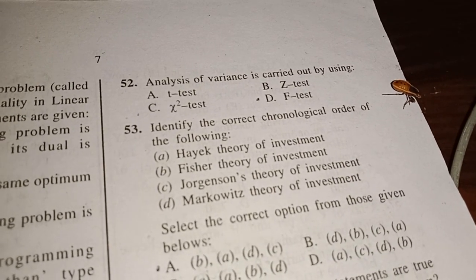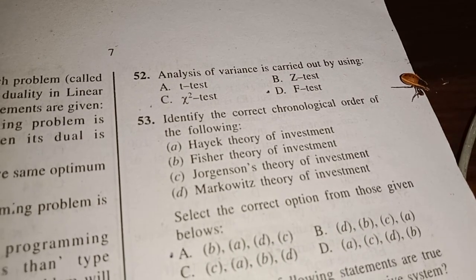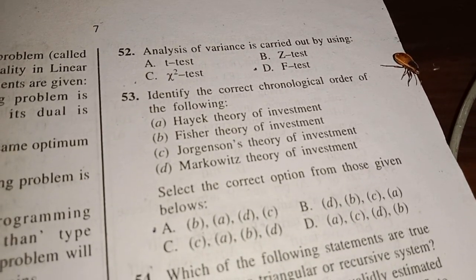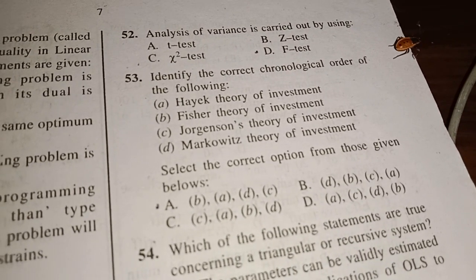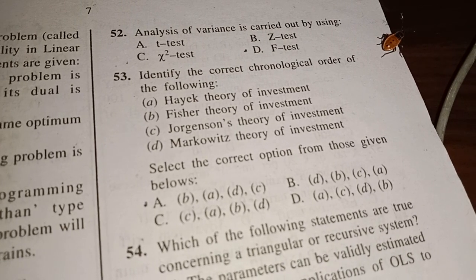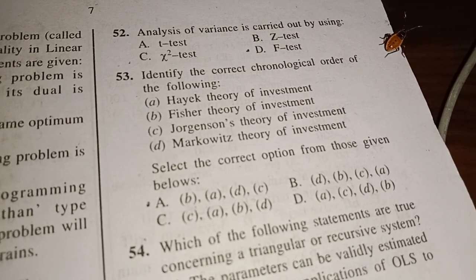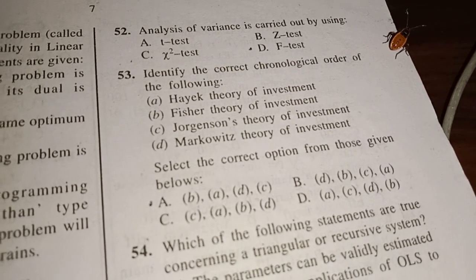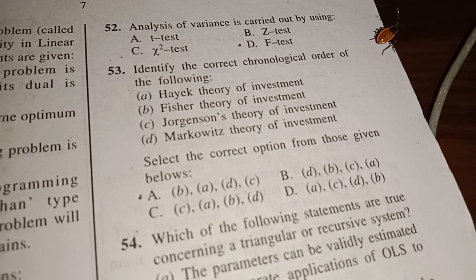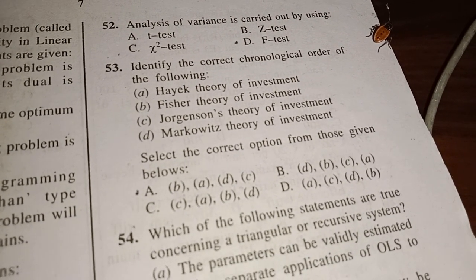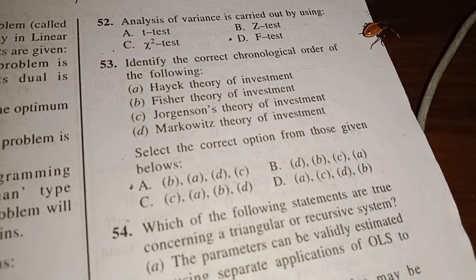Analysis of variance is carried out by using F-test. Identify the correct chronological order of the following. BADC. B number is Fisher's theory of investment. A number, Hayek theory of investment. D number, Markowitz theory of investment. C number, Keynesian theory of investment.